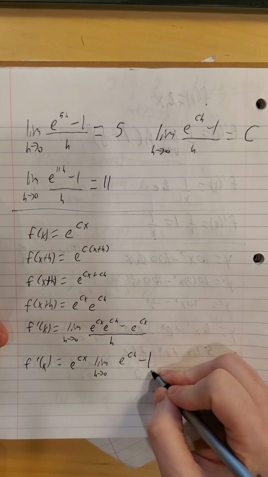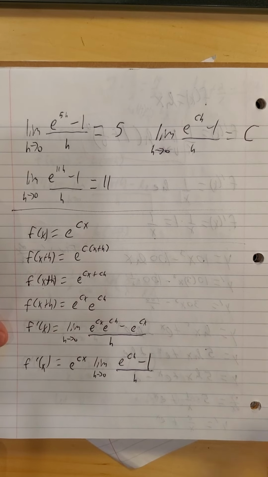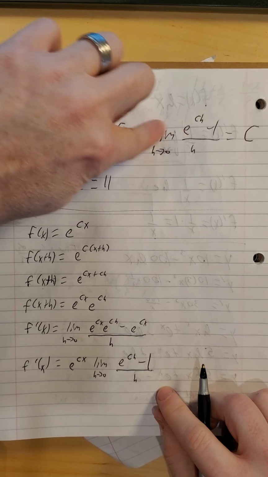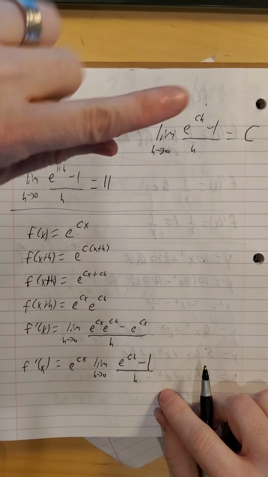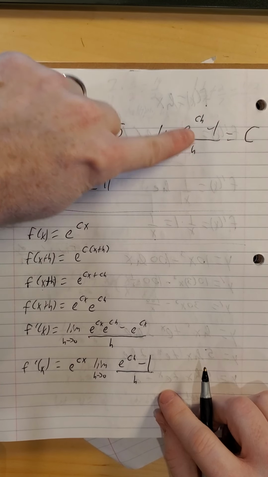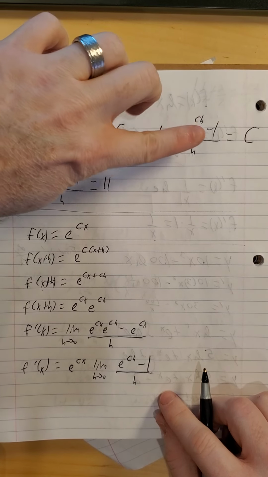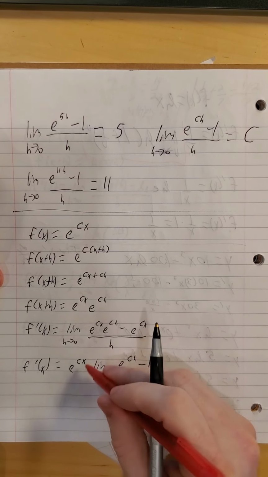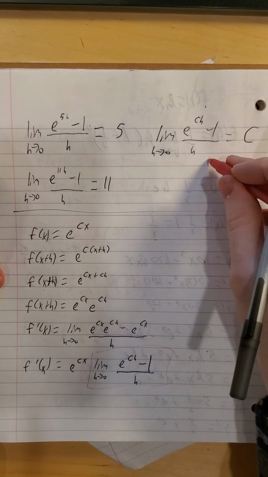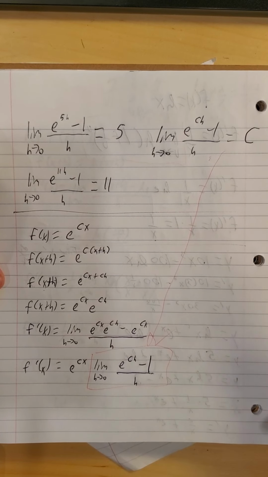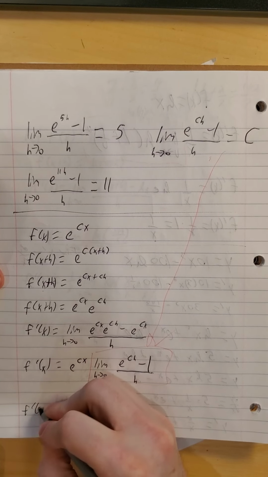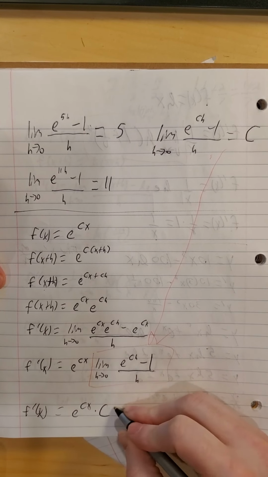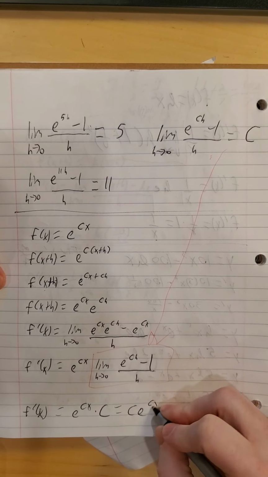Second term is just a 1, still an h in the denominator. And by the property that we investigated, we didn't necessarily prove it, but just investigated with small values in the calculator, we saw that this is worth c. So then f prime of x is e to the cx times c, or c e to the cx.